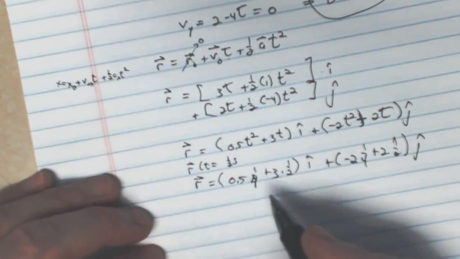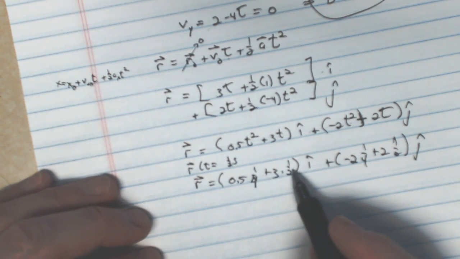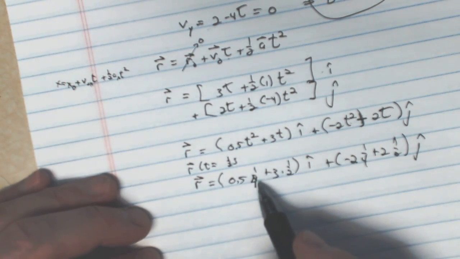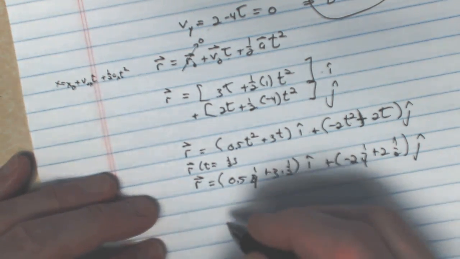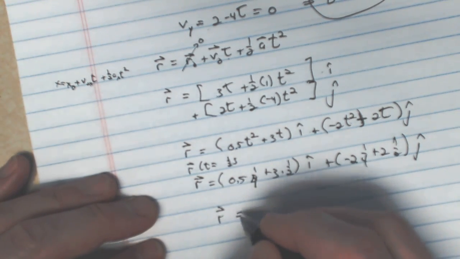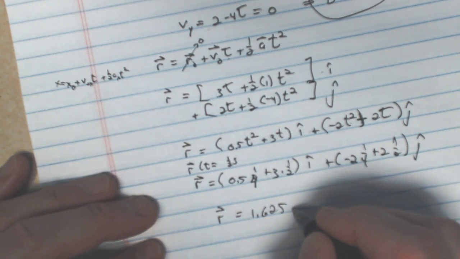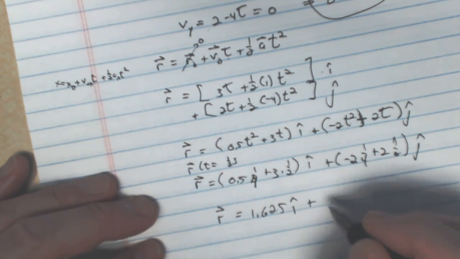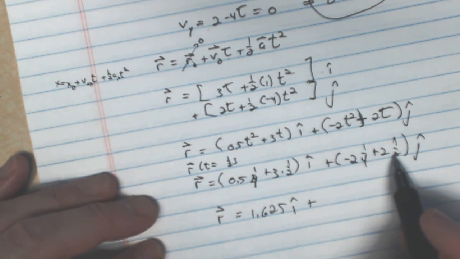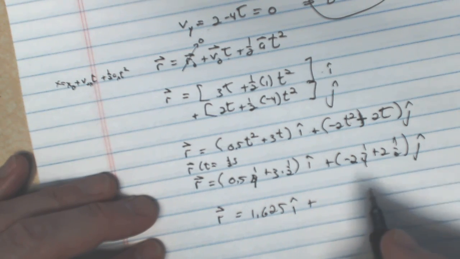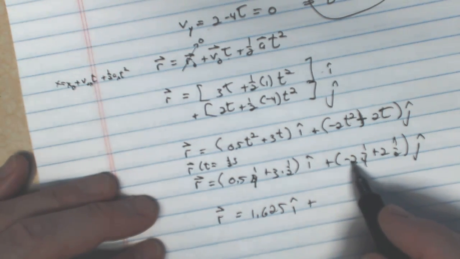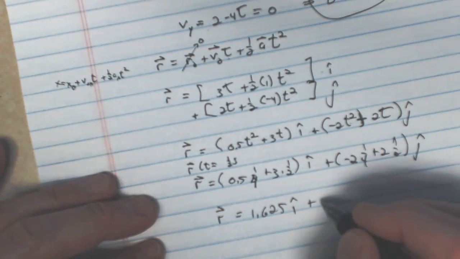Okay, and then just do the math. 3 times 1/2 is 1.5, 1/4 times 0.5 is 0.125, so r equals 1.625 i hat plus, and add these together, minus a half plus 1 will give you plus a half.